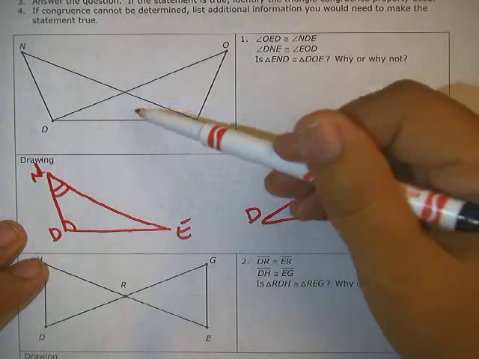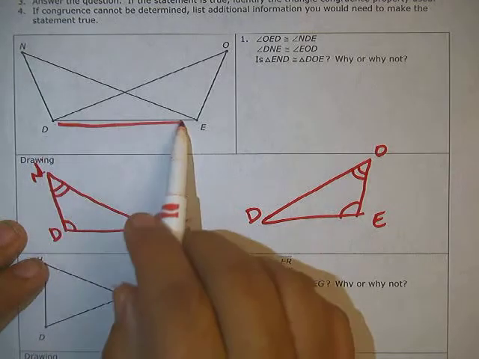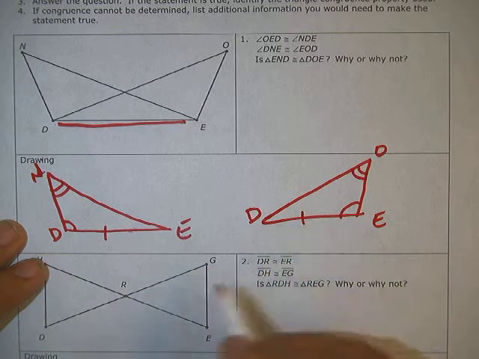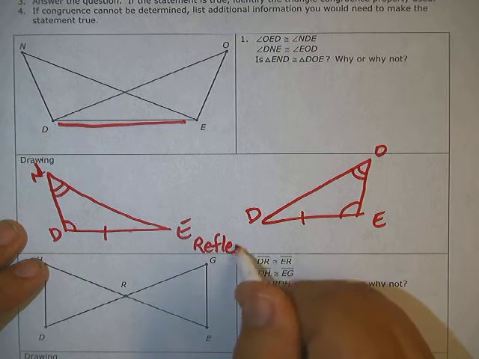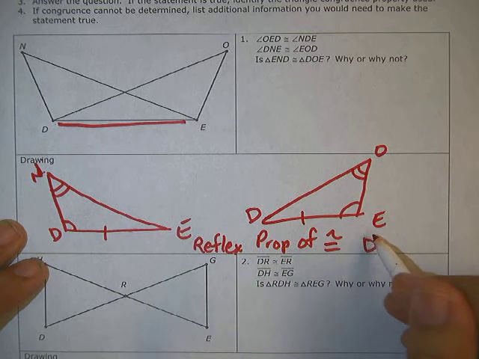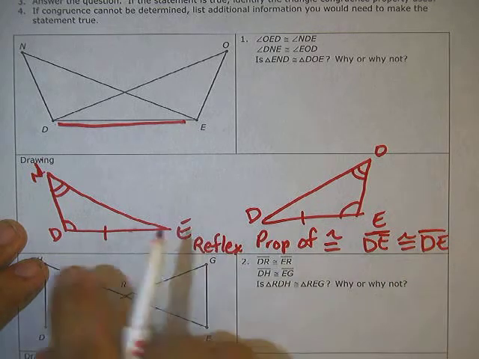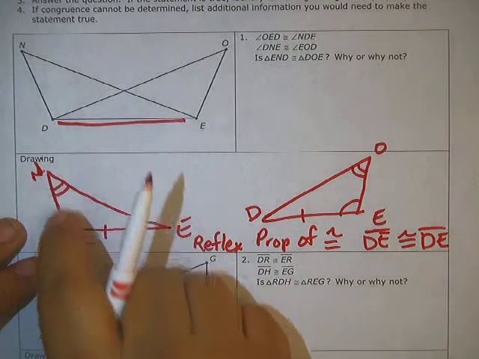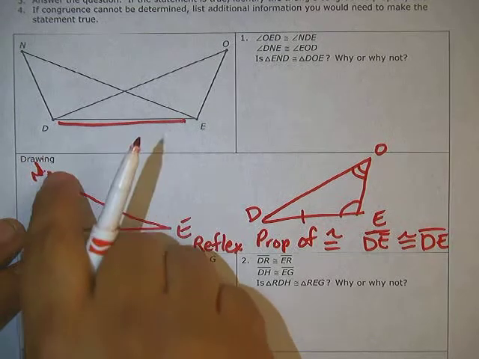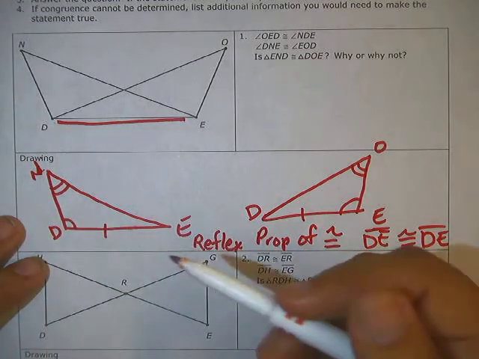Well, if you look at the overlapping triangle, there's one piece that's definitely the same on both triangles, this piece right here. And we were using something like that before called the reflexive property of congruence. That's the reflexive property of congruence. Go ahead and write that down. And that means that segment DE is congruent to segment DE. So now if you look at this, I have an angle, and a side. Another acceptable answer is side, angle, angle. So these 2 triangles are congruent, but let me make sure that they match.